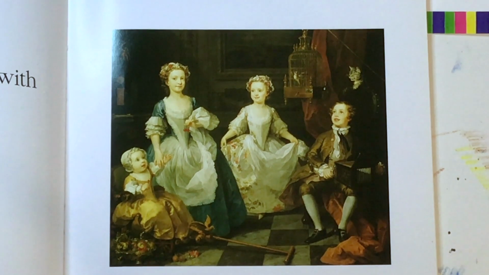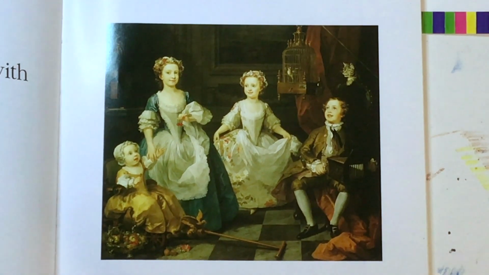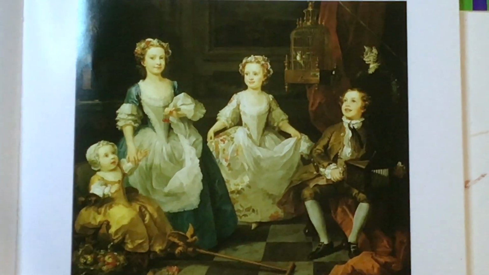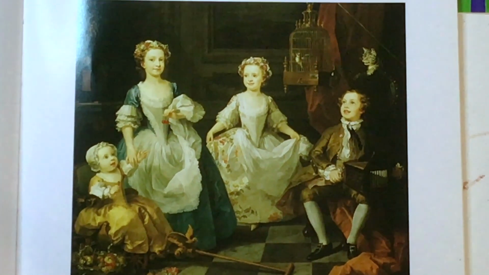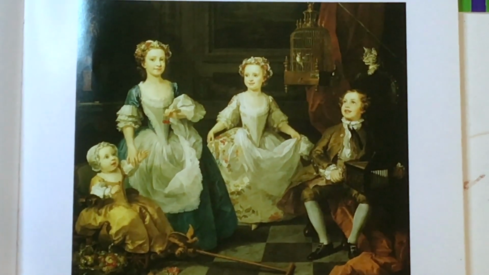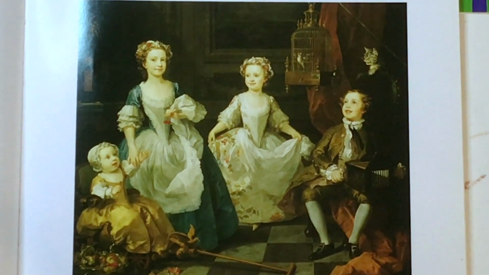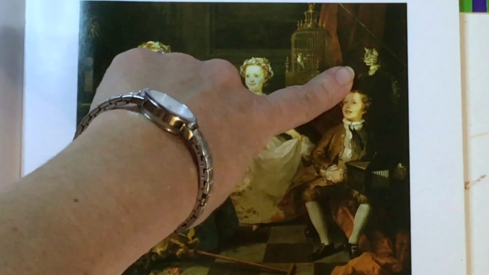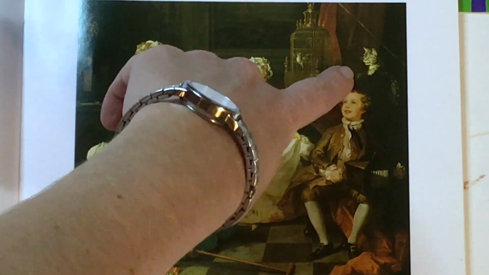I see some girls. I see they're wearing dresses. I see a boy. I see a bird. Do you see something that starts with a C? There it is. Right there, I see a cat.